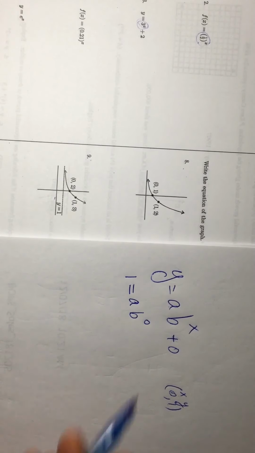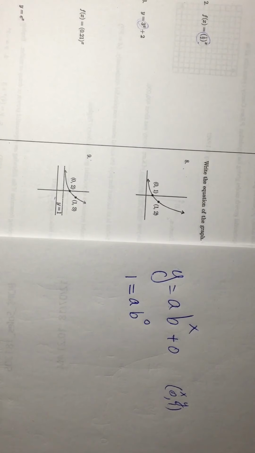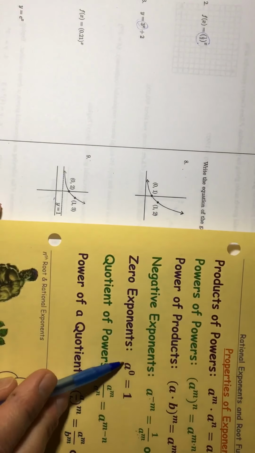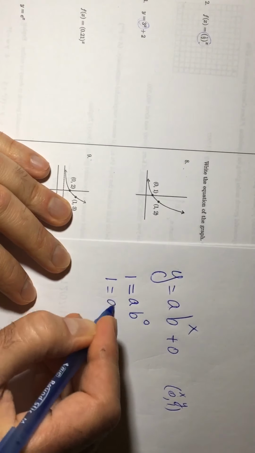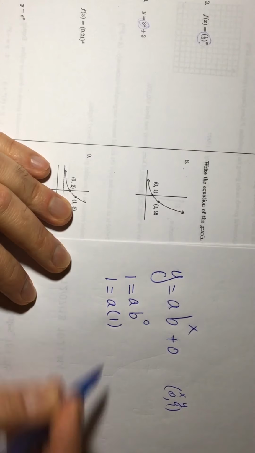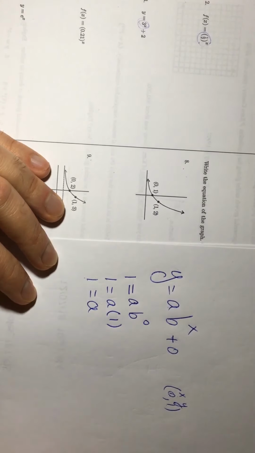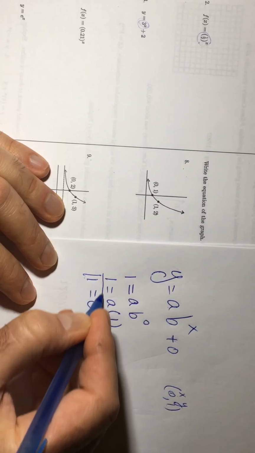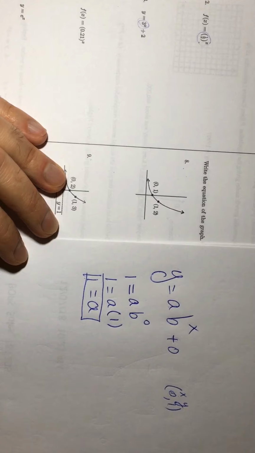Okay, what's b to the 0? What's anything to the power of 0? Anything to the power of 0 is 1. So that means this whole quantity becomes 1. So you got a times 1. What's a times 1? It's a. So what does a equal now? a equals 1. Hallelujah. We got a. So now I'm going to rewrite the equation.